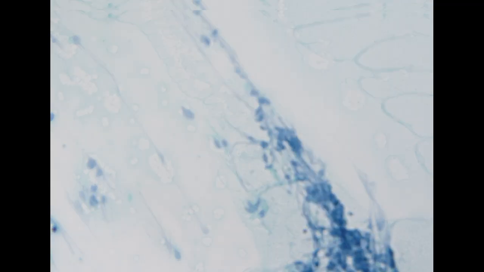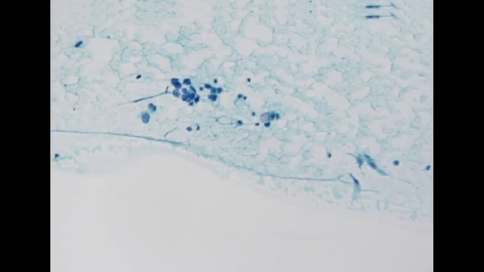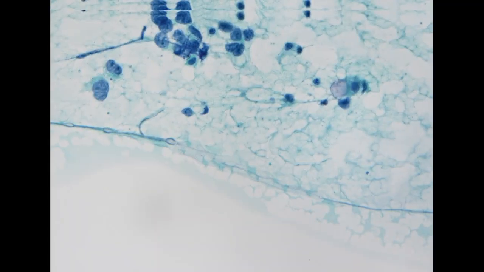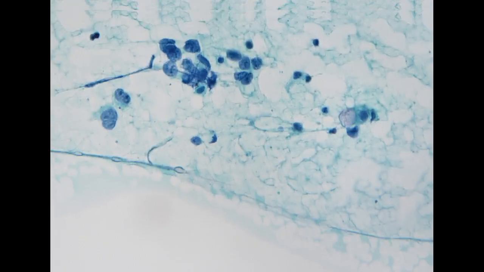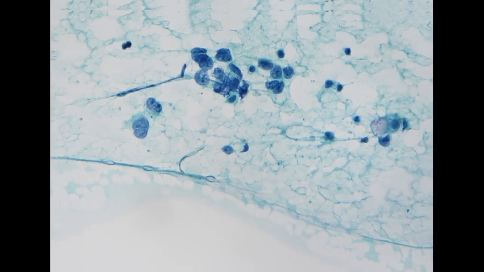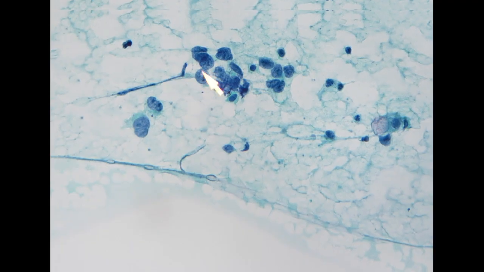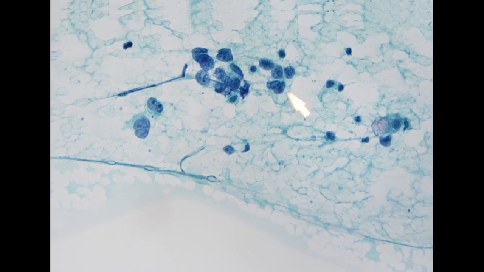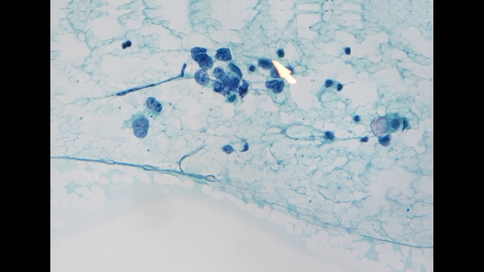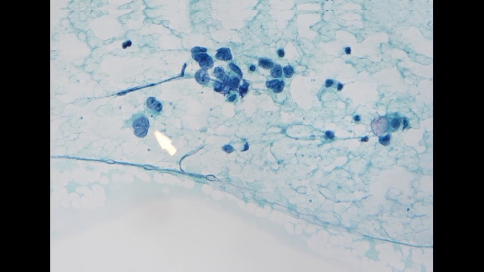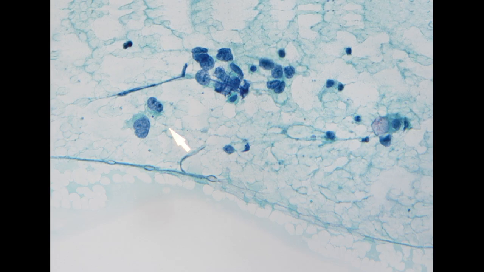For small cell carcinoma, the nuclear size is increased, but usually is not as big as what we see here. So despite the low power appearance, striking crushing artifact, some of the cells do show a little bit of molding pattern, but it does not look very much like a small cell carcinoma.